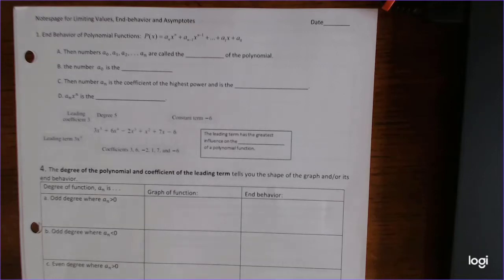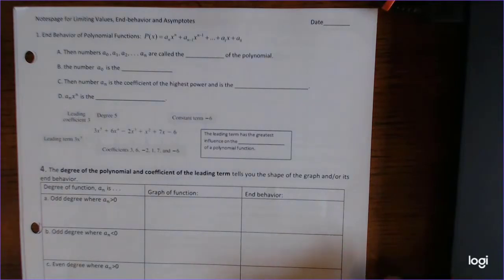Okay, this notes page is for limiting values, end behavior, and asymptotes, and I might split it up into a couple of videos. So we'll start with end behavior. And I have to give you a few definitions before we go into the graphing part. Unit 1 in Math 171 as it currently is constructed is mostly just graphs, but I have to give you some definitions so we can talk about what we're seeing.